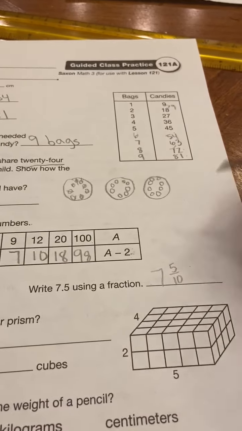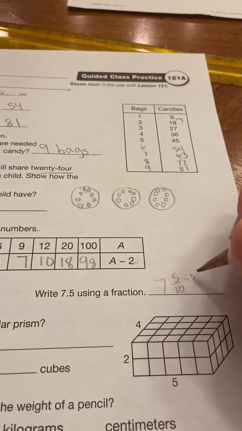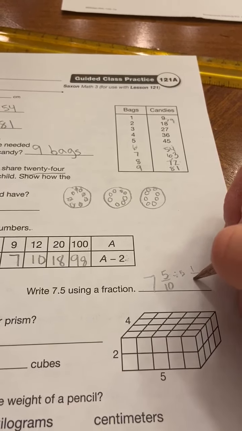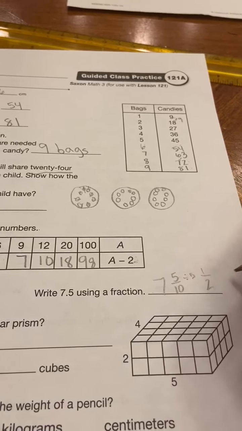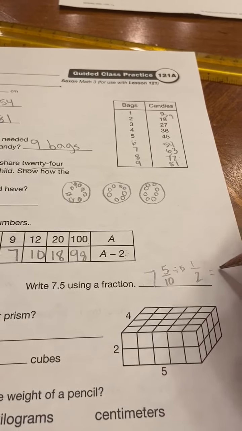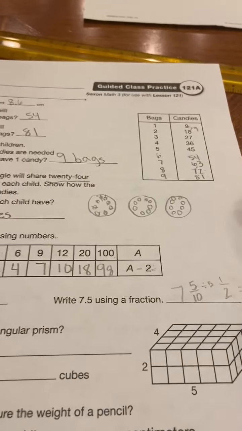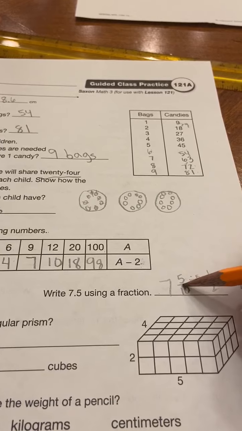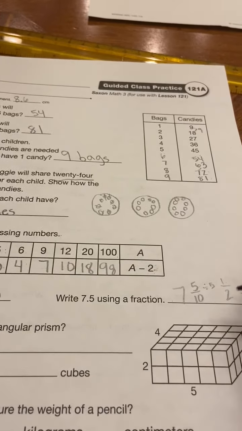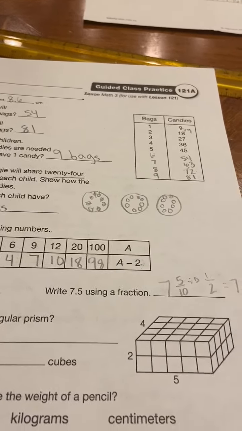We also could reduce this, so they're both divisible by 5. So 5 divided by 5 is 1, and 10 divided by 5 is 2. So it could also be 7 and 1/2. You don't have to have that, but I'm just trying to show you how we could reduce that down. So 5/10 is the same as 1/2, and we went over that quite a while ago, but I just wanted to show you that again.